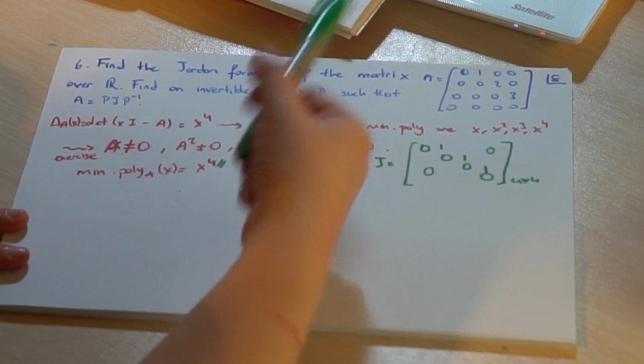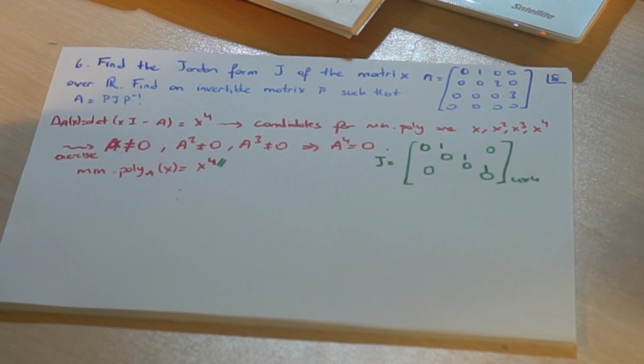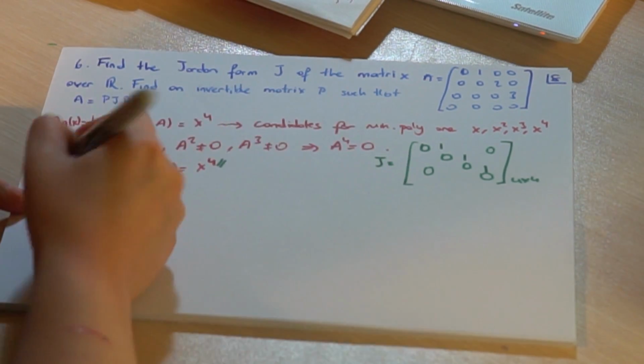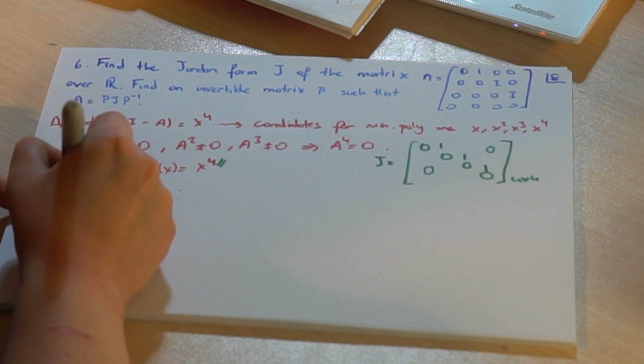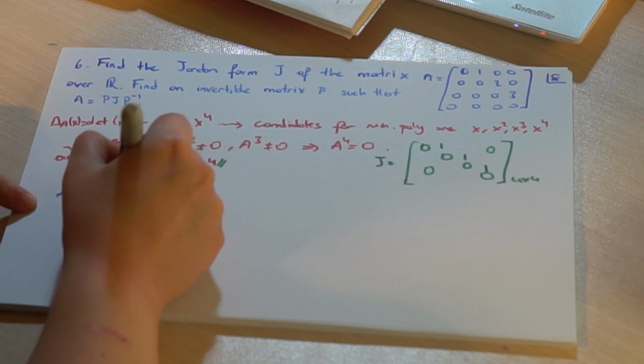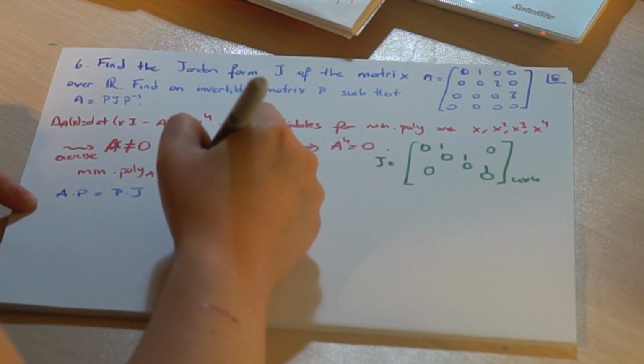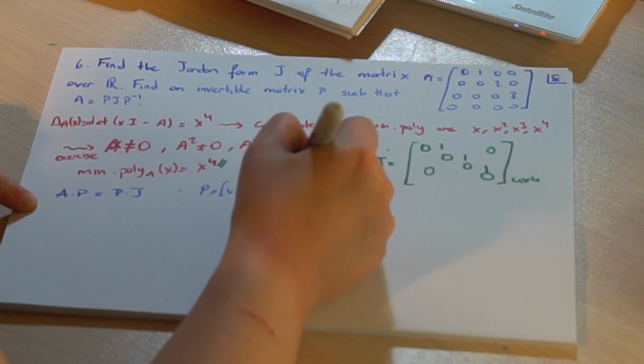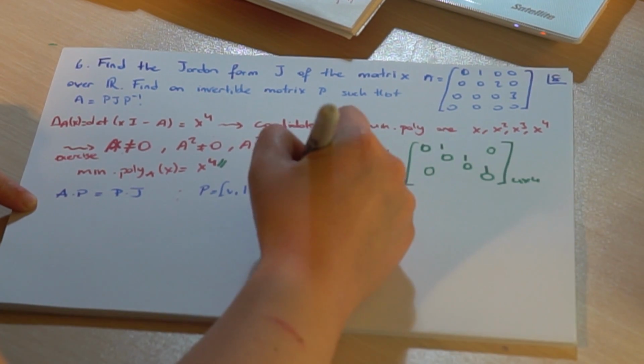Now we need to find the P. Again, we will use the fact that A times P is equal to P times J, and we can see P as the column vectors V1, V2, V3, V4.